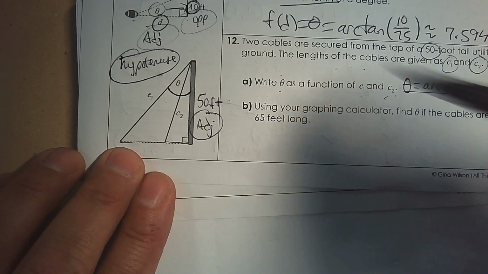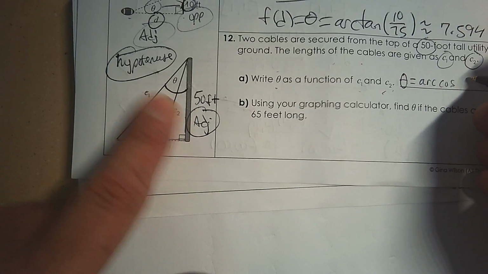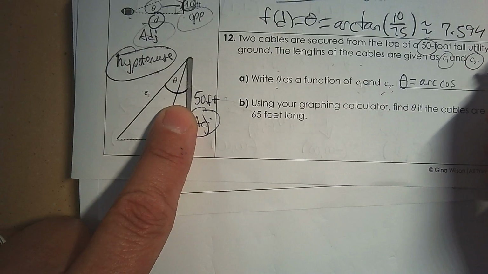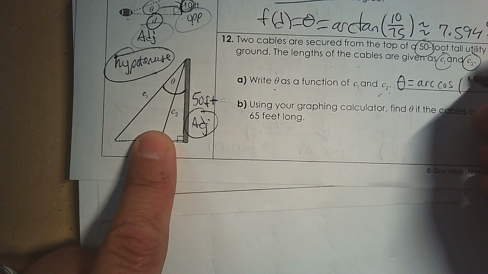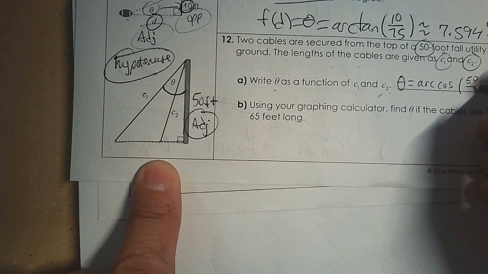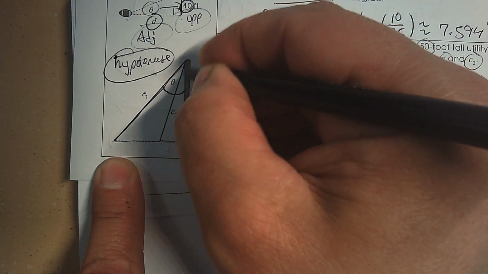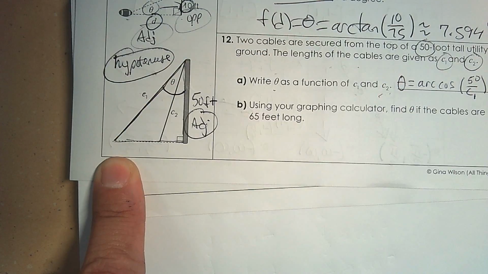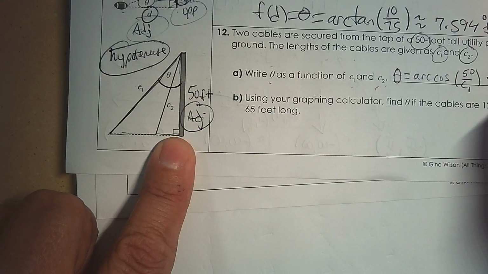Now, for the whole angle, not theta, but the whole angle I'm looking for, I need to understand that I'm going to have to do a subtraction. So, if I use C1, that's the whole right triangle I'm going to use, right? If I use C2, that's the smaller right triangle.